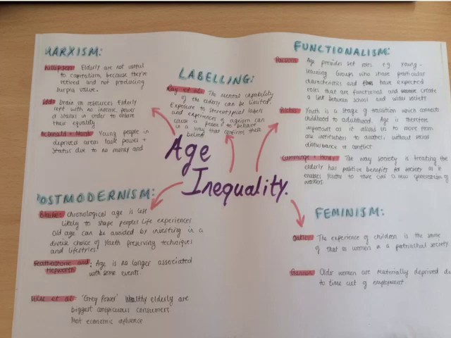What you've got here is age inequality, according to Marxism, postmodernism, labelling, functionalism, and feminism. That means if you've got a question that asks for functionalist explanations of age inequality, you just do your normal PIRA for Parsons, and then link it in your R back to age inequality. Do the same for Pilcher, then do it for Cumming and Henry, and then you would just compare it to other theories, and that's it.